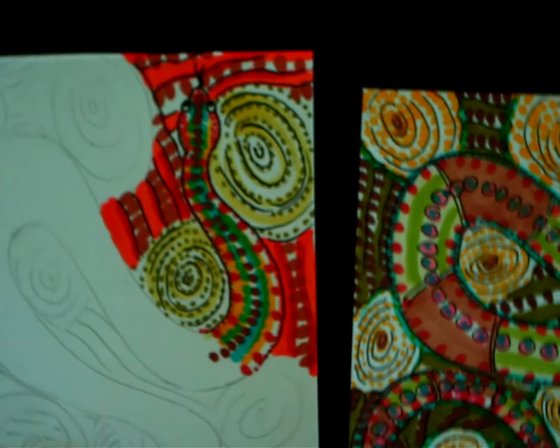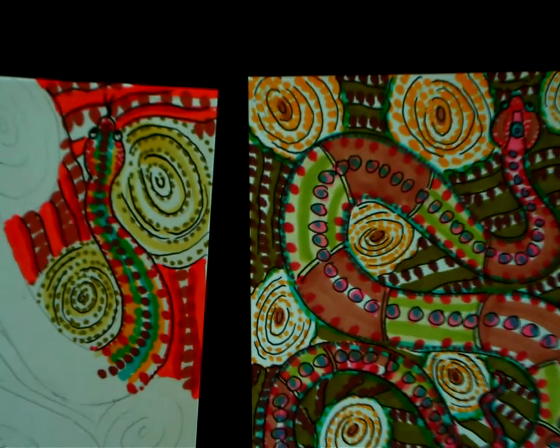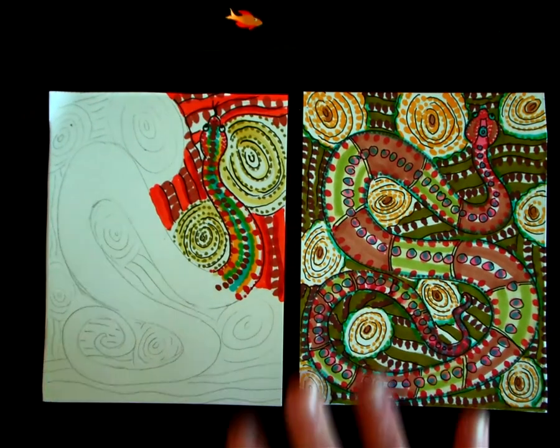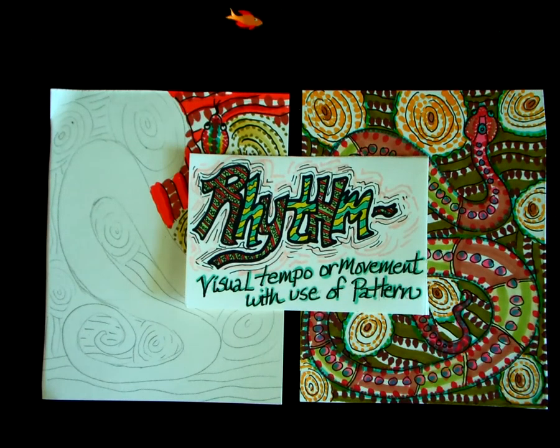And there we go. So today, I hope that you have gathered something from this. Again, this is dealing with rhythm. This is Aboriginal art. BAM. And remember, rhythm is your tempo or movement by using patterns in your art.